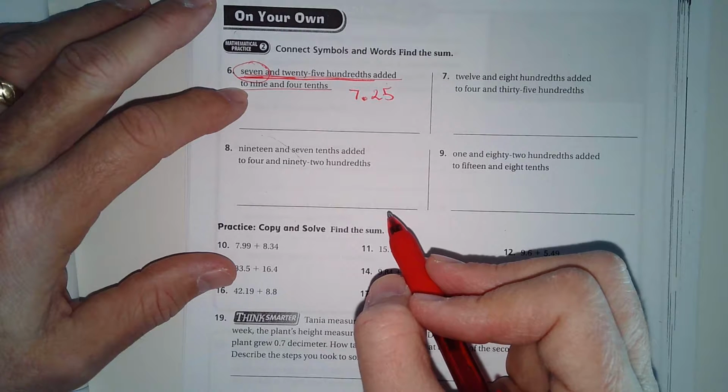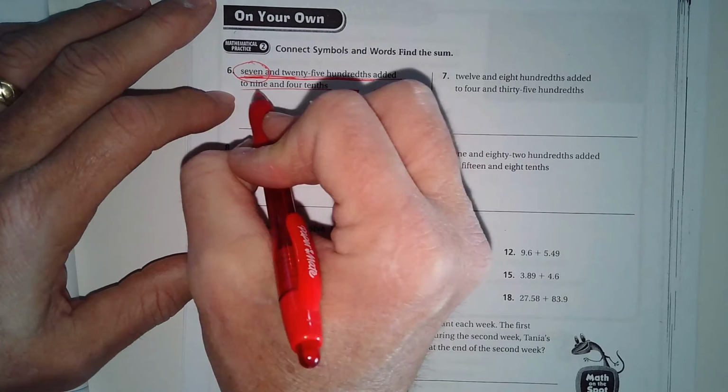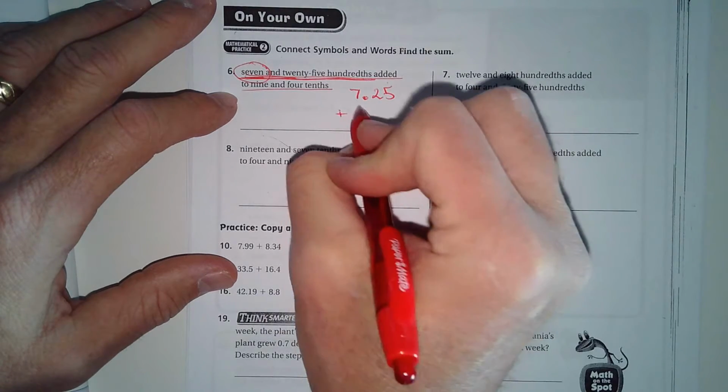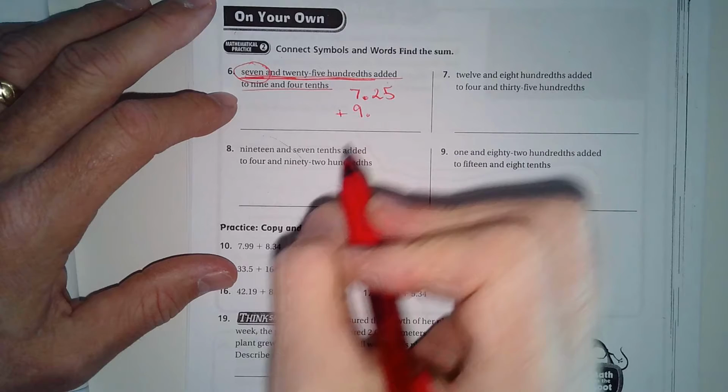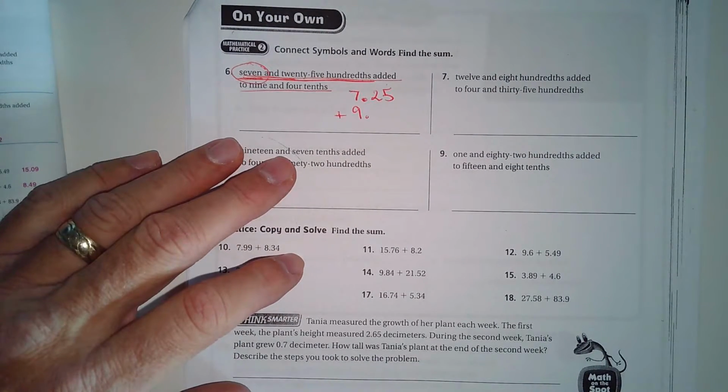what do you think? I didn't say I heard 9 and 4 tenths. 9 and 4 tenths. So what's the first number I put down? 9. Okay, 9. And then 4/10. 4.